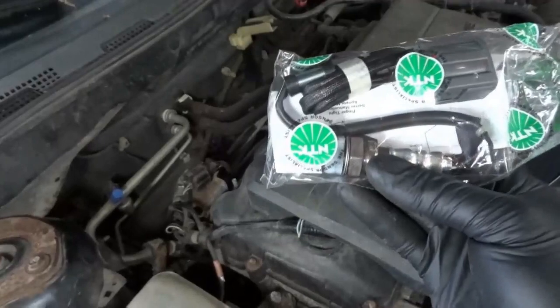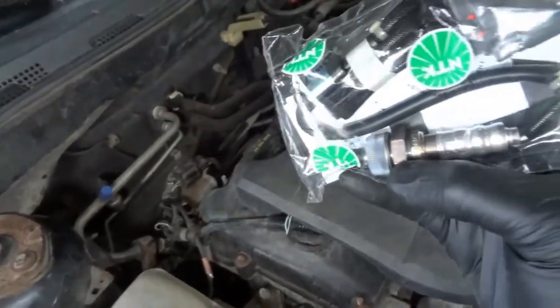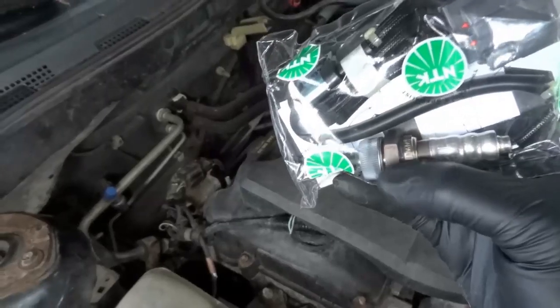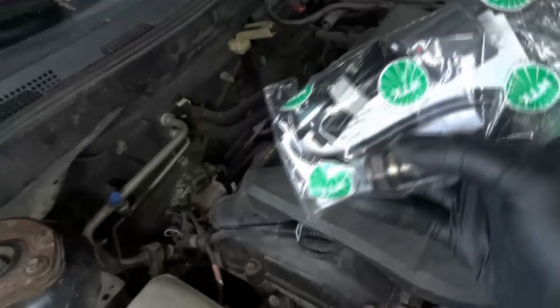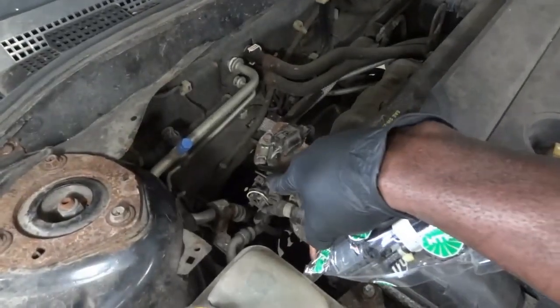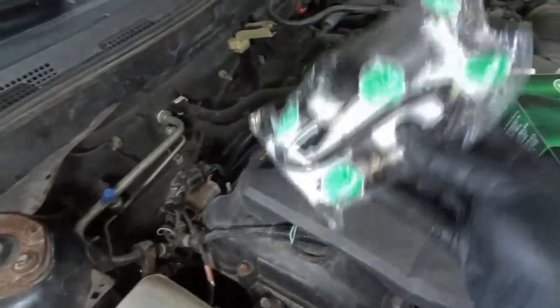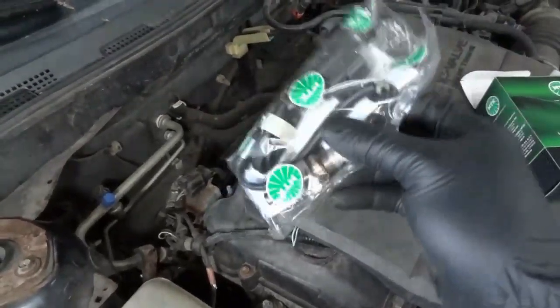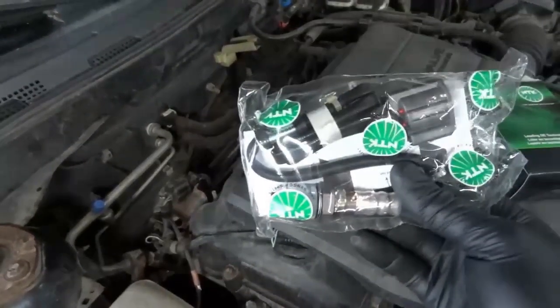Installing this O2 sensor is really straightforward and easy to do. I mean, the size on this nut is a 7/8 size. So you get your wrench, you undo the sensor, and then you disconnect the electrical connector up here. And then once you get the old sensor out, you install the new one. After you tighten it, then you reconnect the electrical connector. So it's as simple as that, okay?